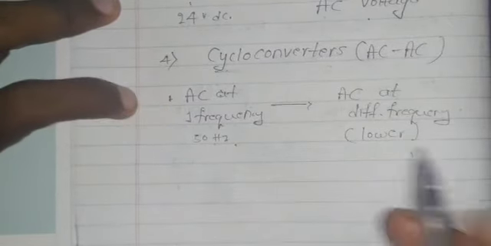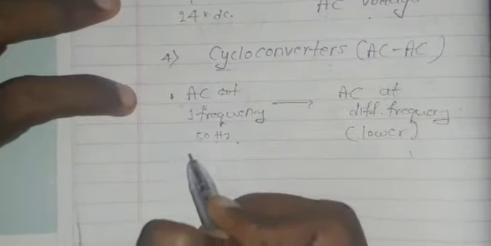Next one, last one, is the AC voltage regulators or AC voltage controllers.